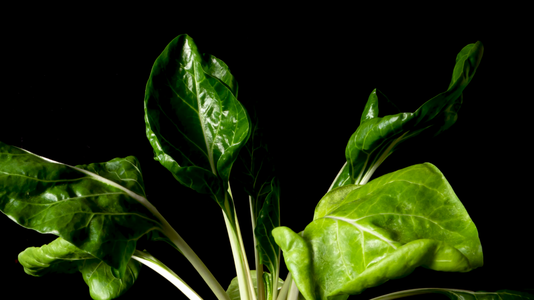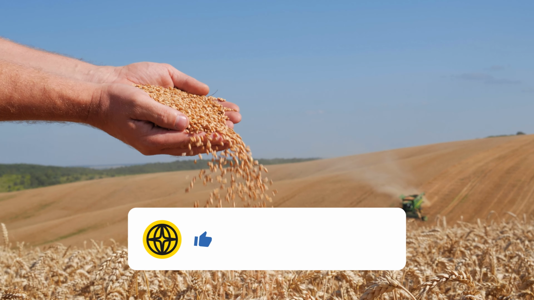By being familiar with all the stages of plant development, you can stimulate growth and flowering, which will positively affect your harvest.